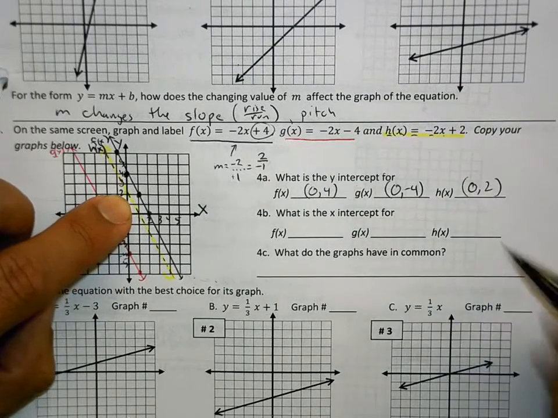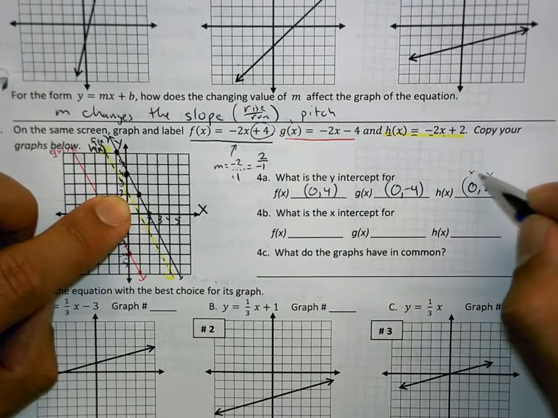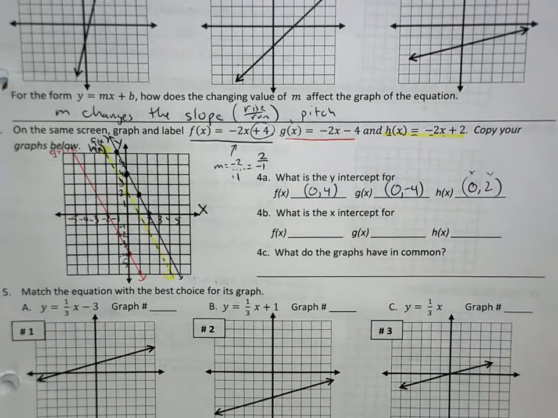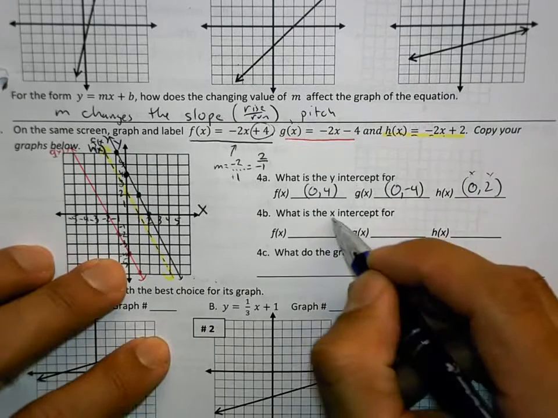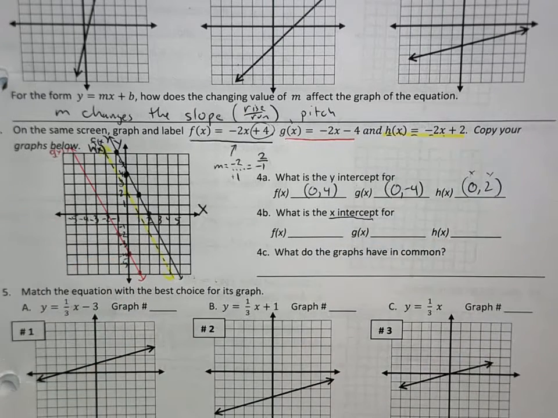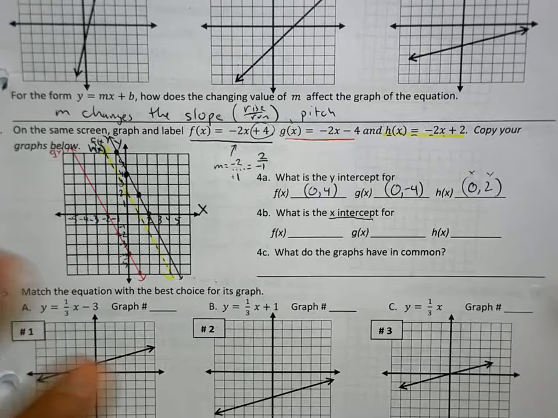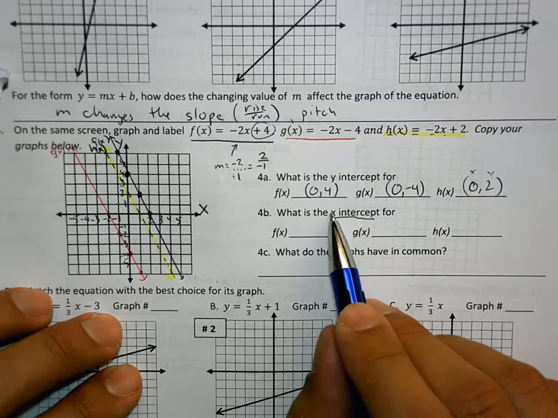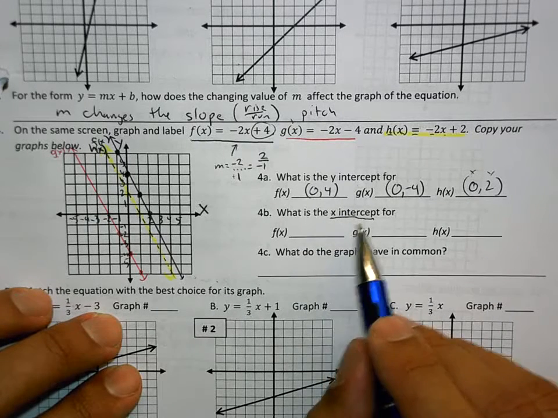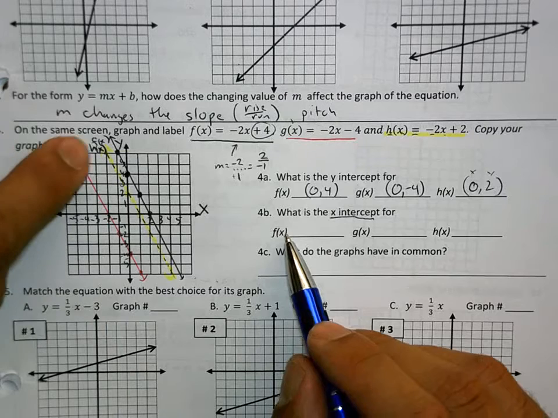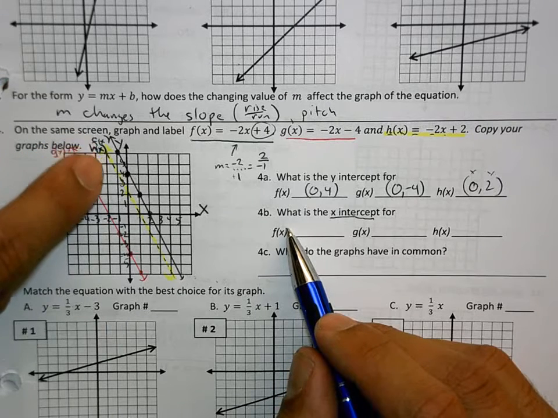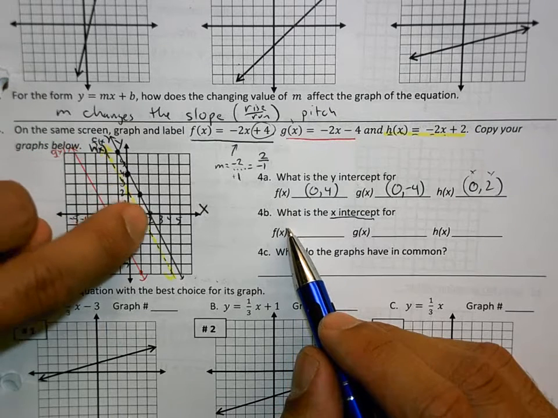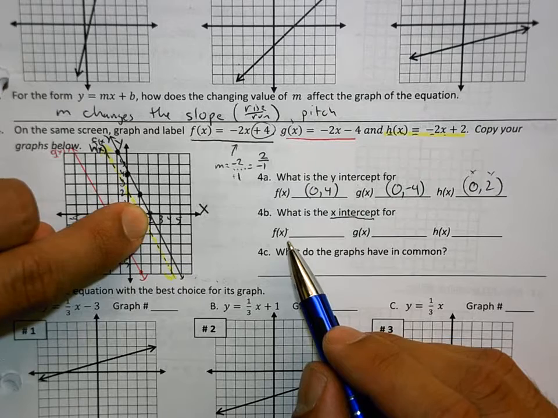And we put them in parentheses because that means we can graph it. That means that we have an x and a y, and that's what we're doing. Now, the second one we didn't cover previously, the x-intercept, basically means where does it intercept the x-axis? Where does it cross the x-axis? Let's look at f of x. Where does f of x, which is the black line, cross the x-axis? What number?